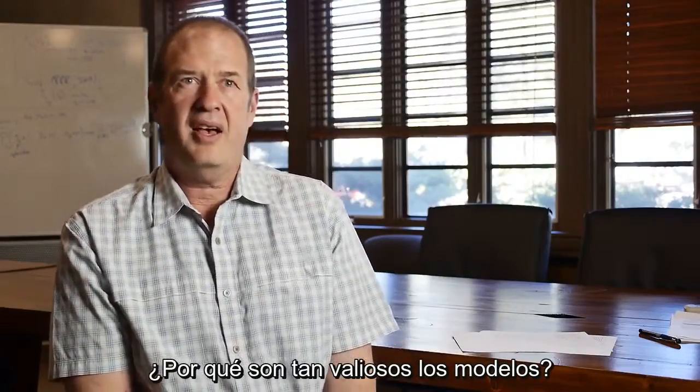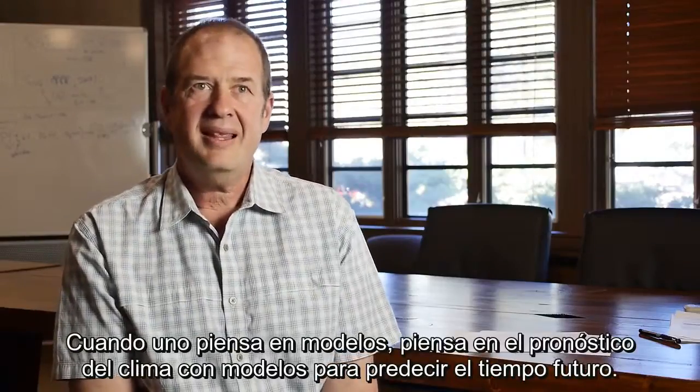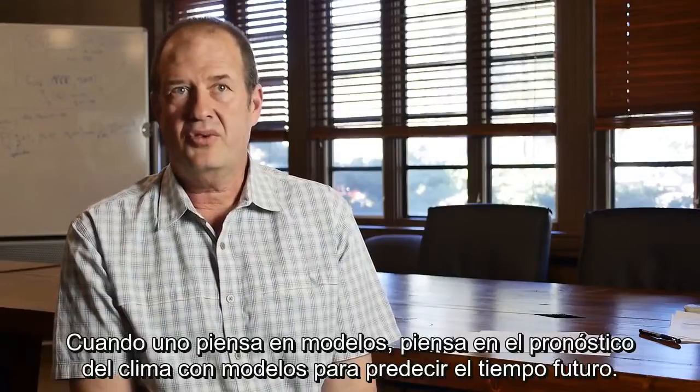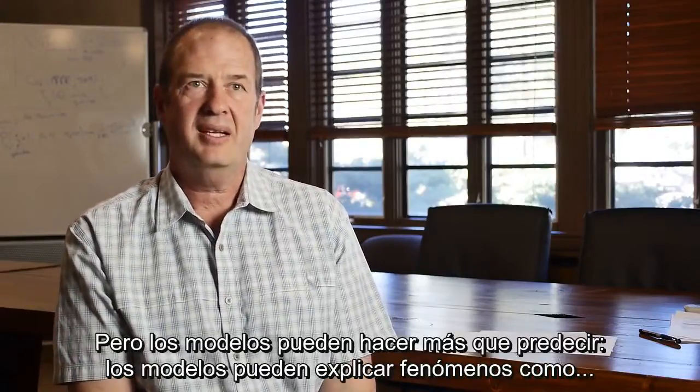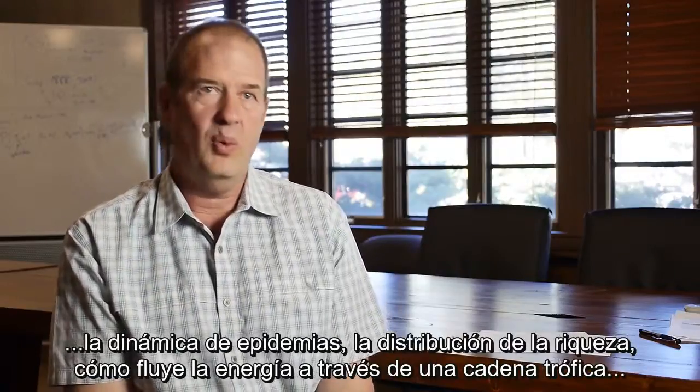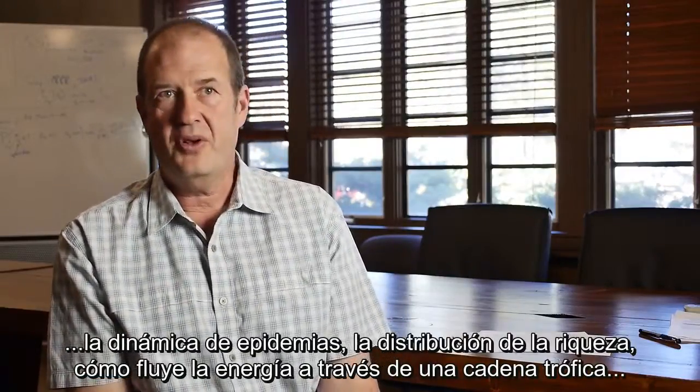So why are models so valuable? When you think of models, you might think of weather forecasting, where models are used commonly to predict the weather in the future, but models can do more than predict. Models can explain phenomena such as epidemic dynamics, wealth distributions, how energy flows through a food chain.